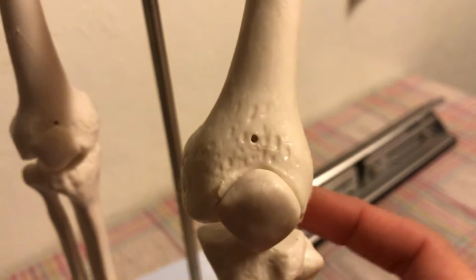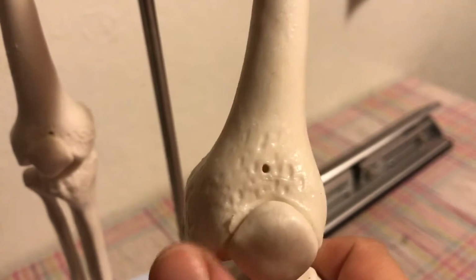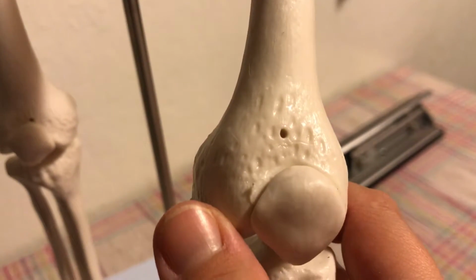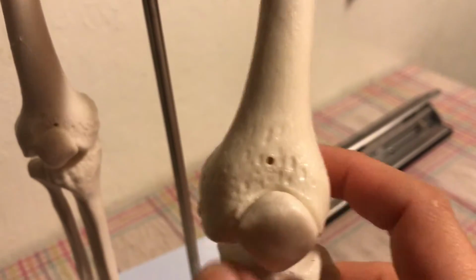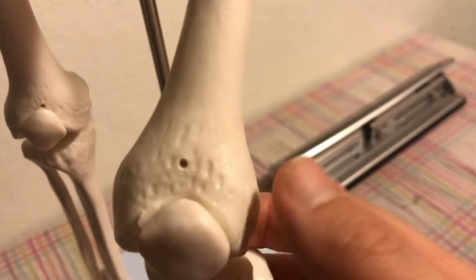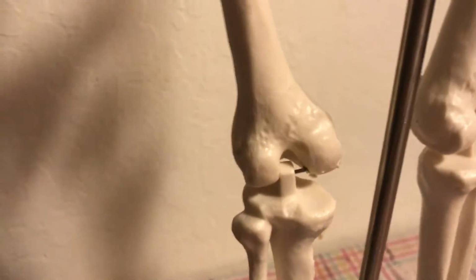Moving down, you have the lateral condyle, medial condyle, you have the lateral epicondyle, medial epicondyle, and posteriorly you have the medial epicondyle and lateral epicondyle.